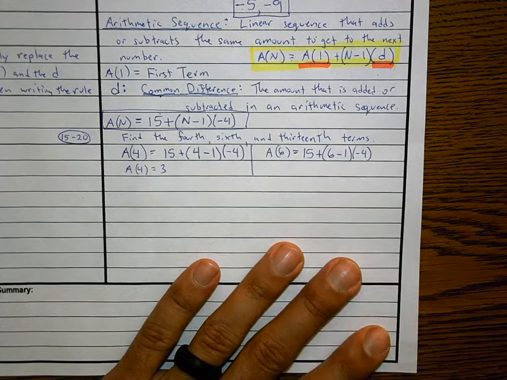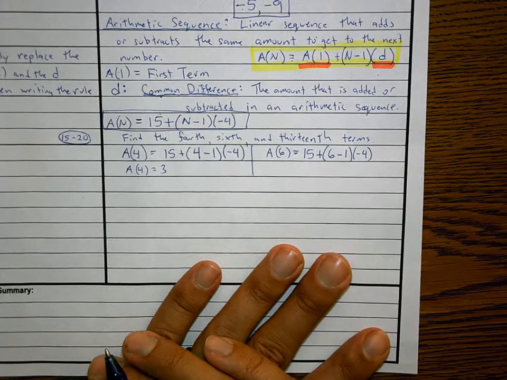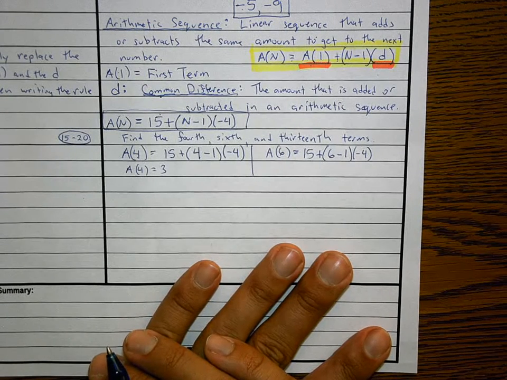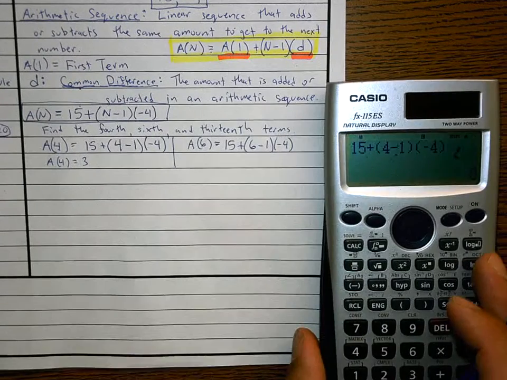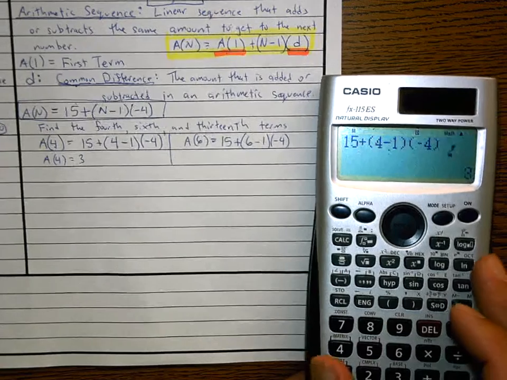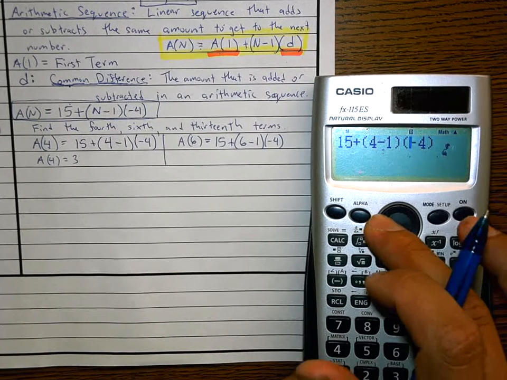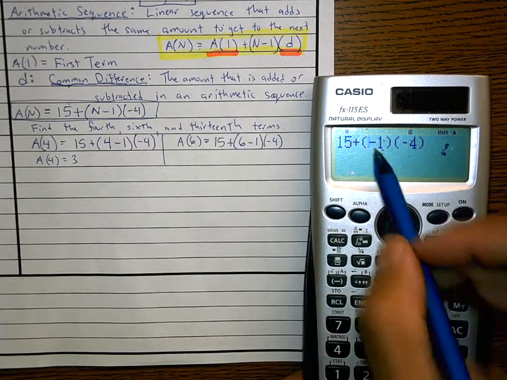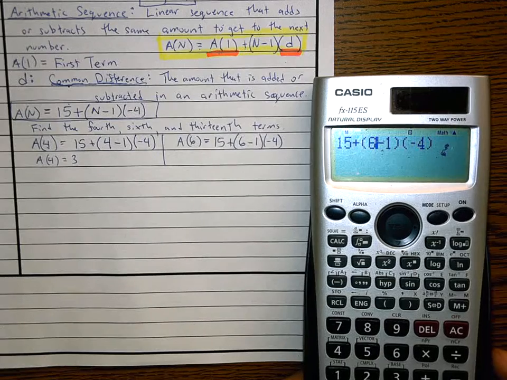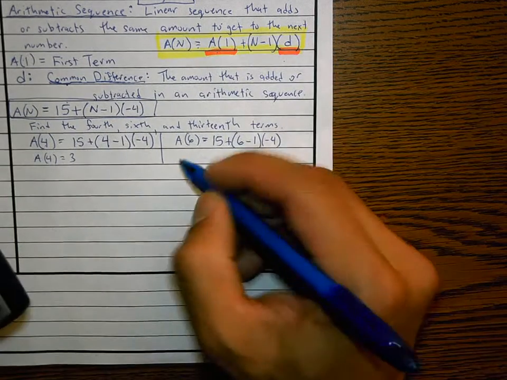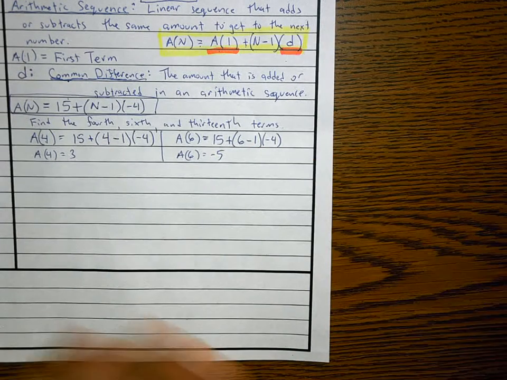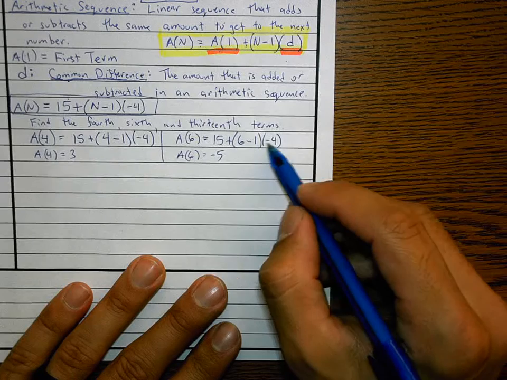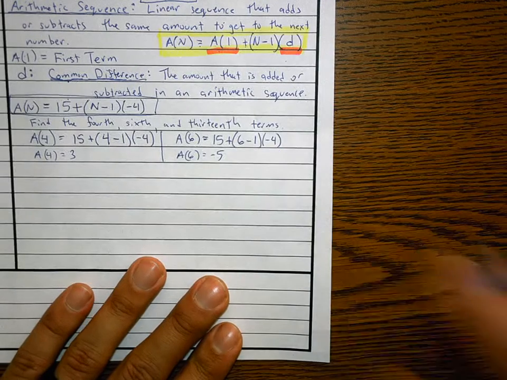Do you want me to use the calculator, or do you want to do this in your head? Okay, if you are a calculator person, since you've already had this typed in here, you can just go over and delete the 4 and put in 6. Five times that's negative 20. Negative 20 and 15 is negative 5. That works.